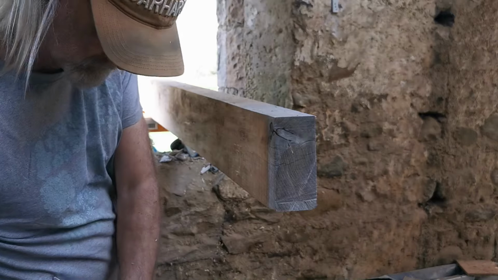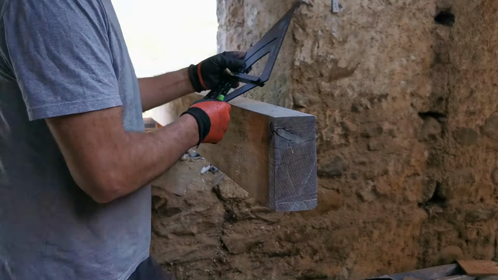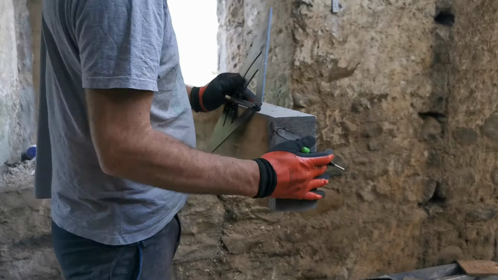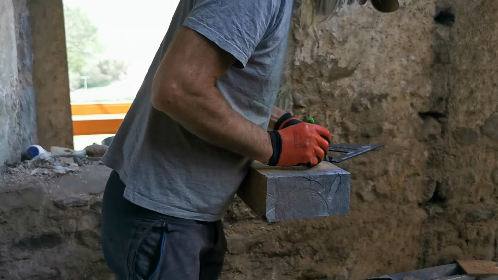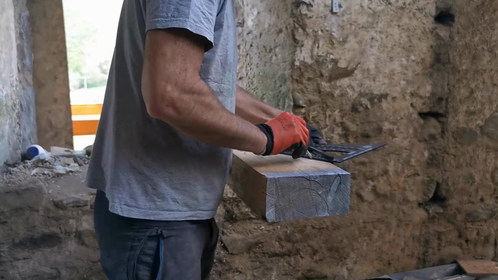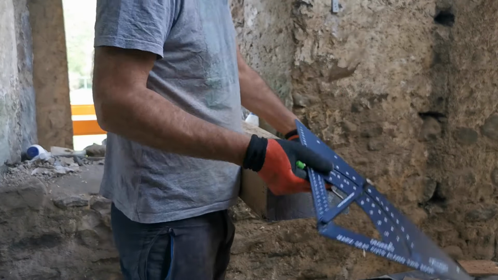Square line off there. Now our plumb cut is 50 degrees off that line. 50 degrees off there.